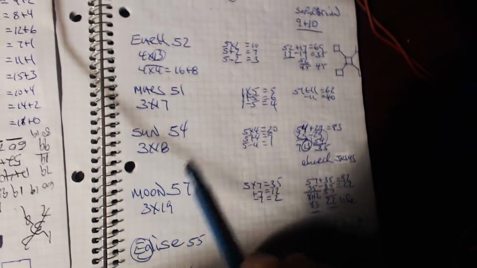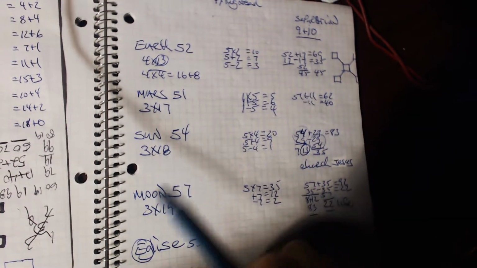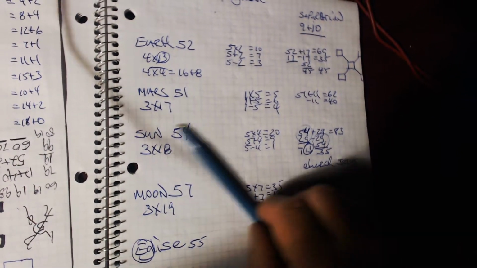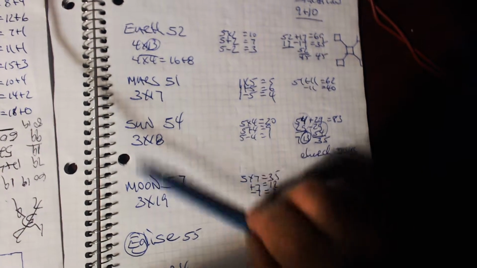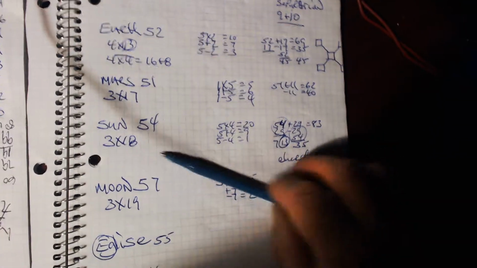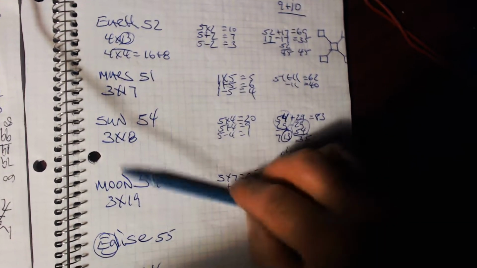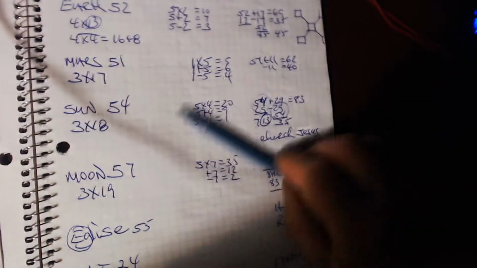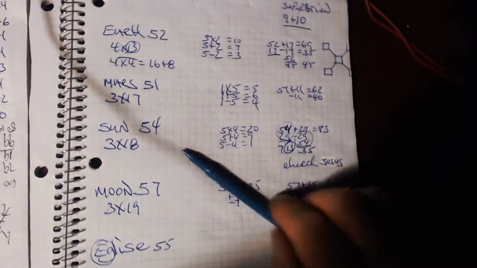The total is 3701. Nibiru is that same number. 111, 57, and 54. I talked about this in the last video. 111. Now they're going to bring a lot more numbers into this effect.